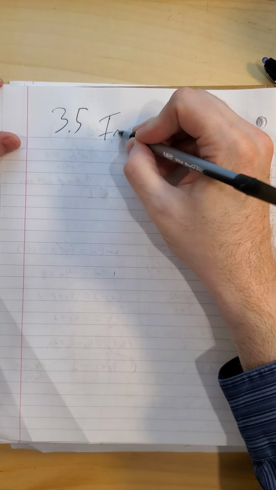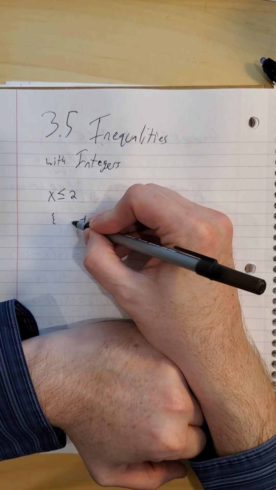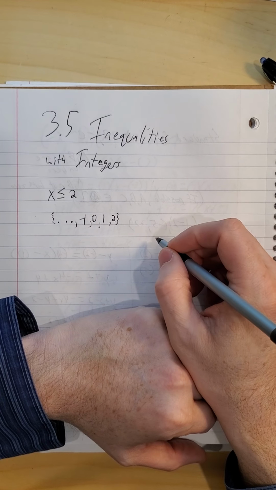So the set notation: x's that are less than or equal to 2, so that means 2 is the largest number in the set. 1 is an integer and also less than or equal to 2. 0 is an integer also less than or equal to 2. Negative 1 is an integer less than or equal to 2. And we could go forever to the left.